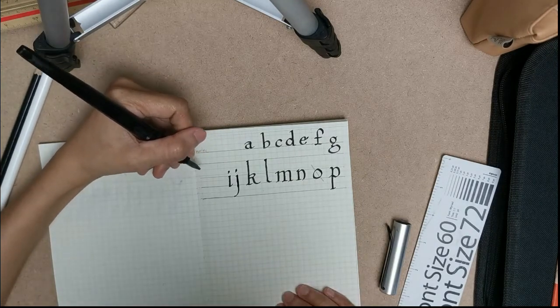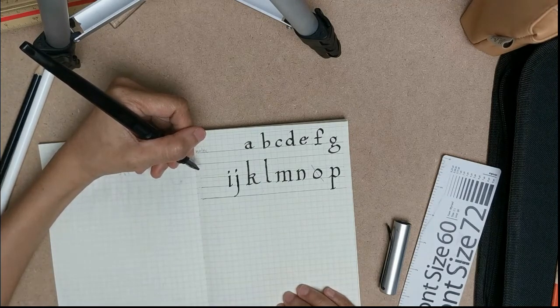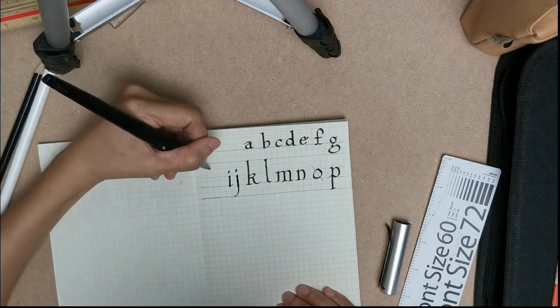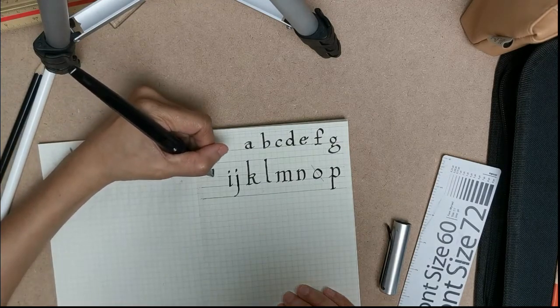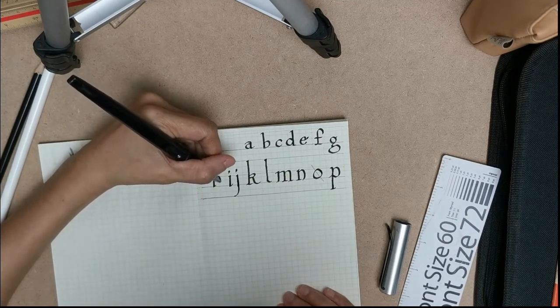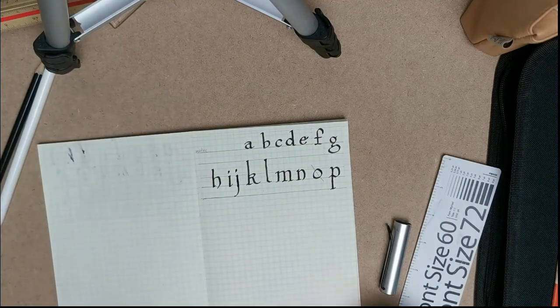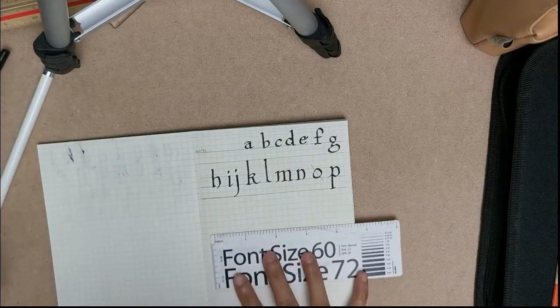Like this. Okay, this I. Okay, like this. Next line.